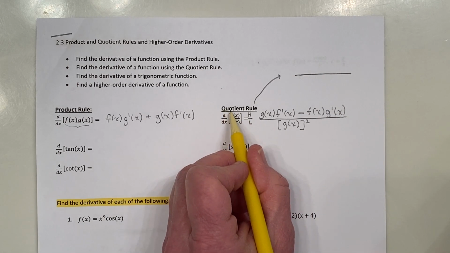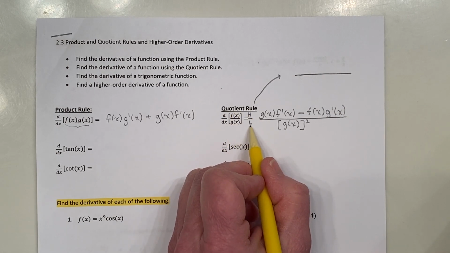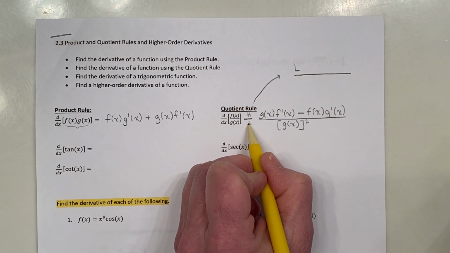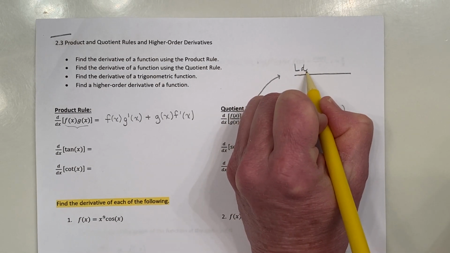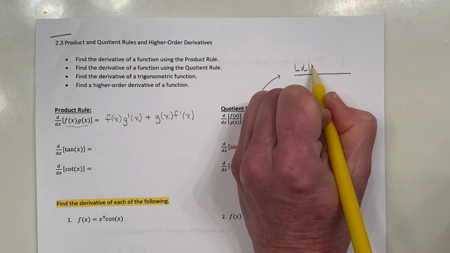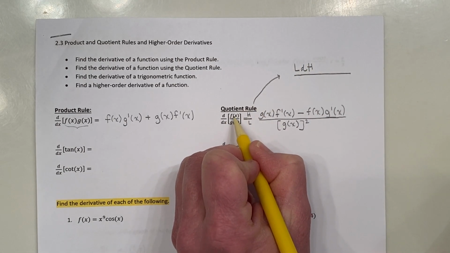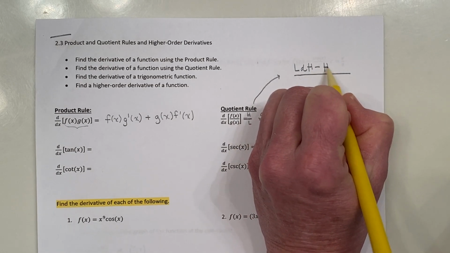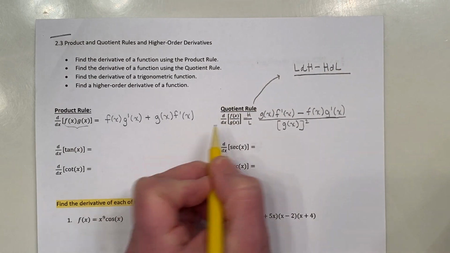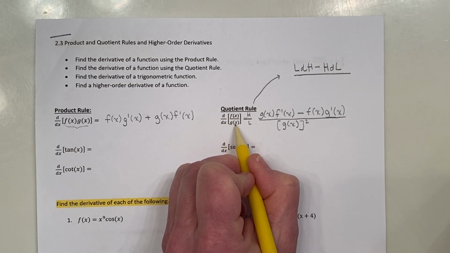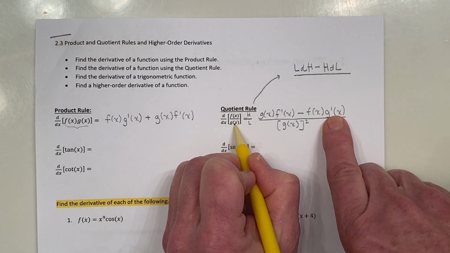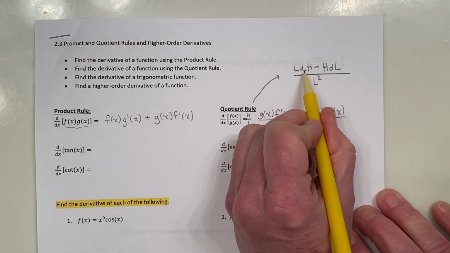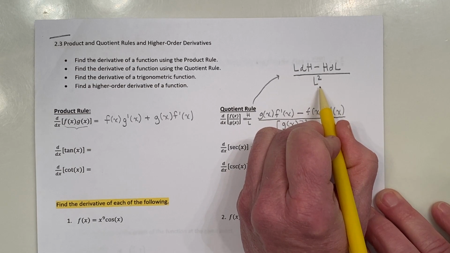The derivative of a quotient, if I use high and low, is going to be low d high, so low, which is g of x, times the derivative, that's what the little d stands for, of high. So low d high, derivative of high, which would be f prime, minus high d low, which would be f of x times the derivative of low, which is g prime, all over low squared. So low d high minus high d low over low squared.